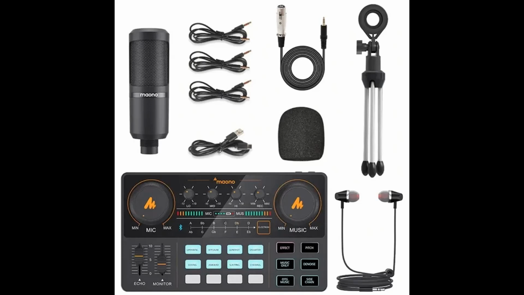Custom sound effect. This sound card provides users with 4 custom sound effects buttons. Users can record audio clips and import them to the sound card through a microphone or an external sound source to use these sound effects in live broadcasts.